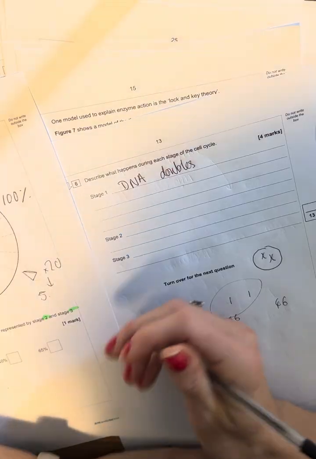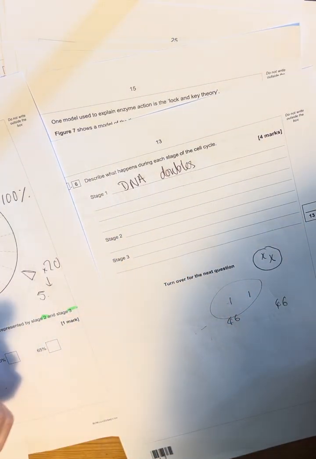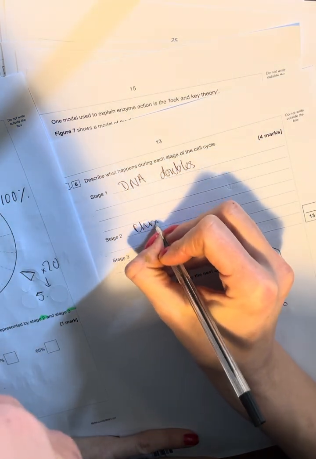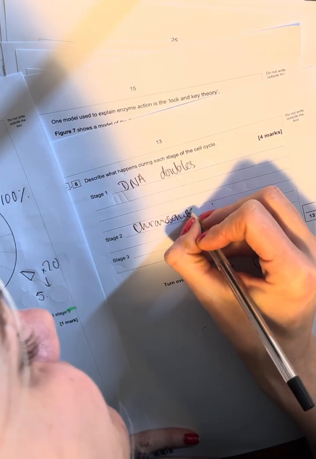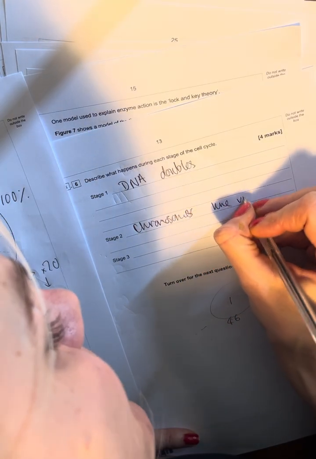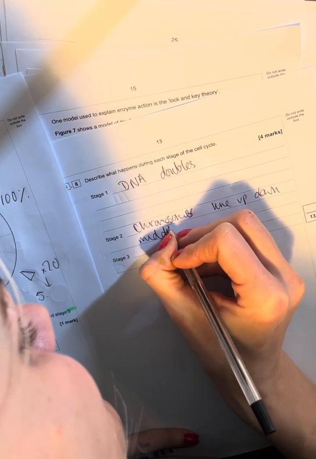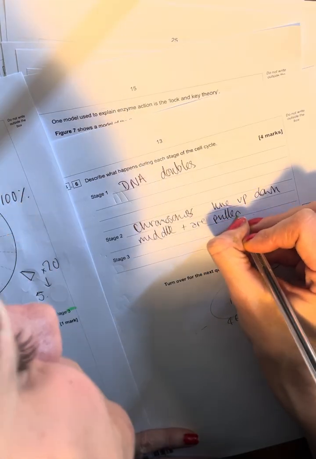We then know that they line up down the middle and they are pulled to the poles. So I would write down here, chromosomes line up down middle and are pulled to the poles.